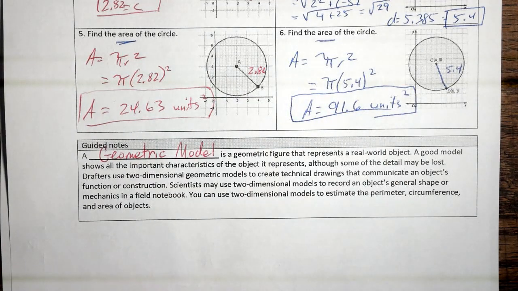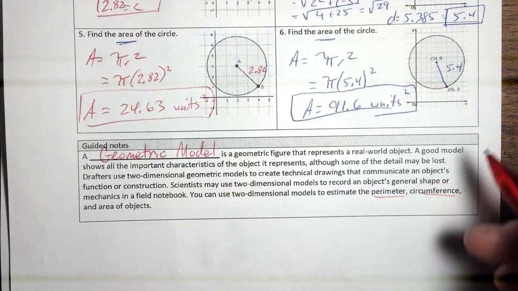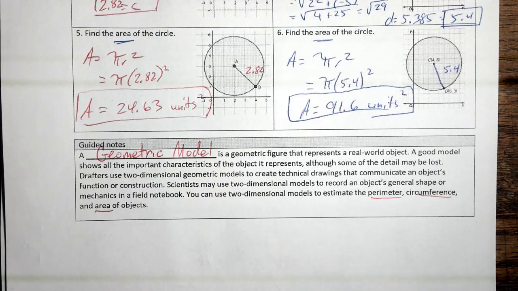A geometric model is a geometric figure that represents a real-world object. A good model shows all the important characteristics of the object it represents, although some of the detail may be lost. Drafters use two-dimensional geometric models to create technical drawings that communicate an object's function or construction. Scientists may use two-dimensional models to record an object's general shape or mechanics in a field notebook. You can use two-dimensional models to estimate the perimeter, circumference, and area of objects.